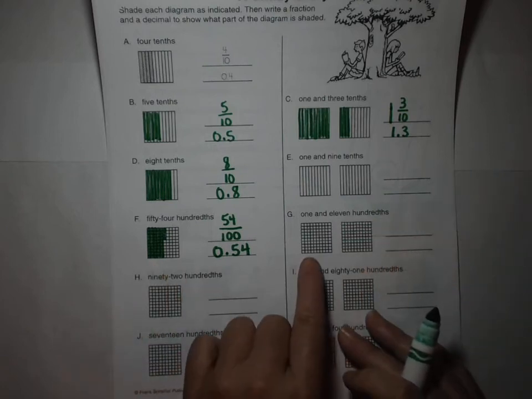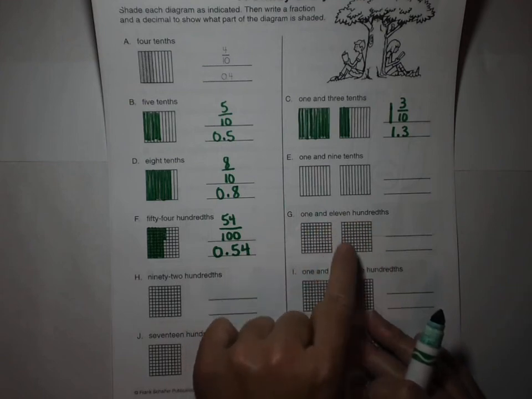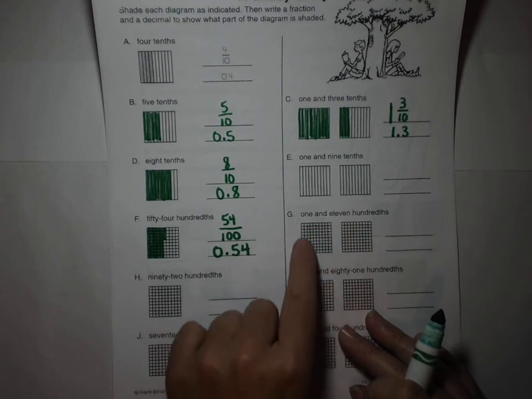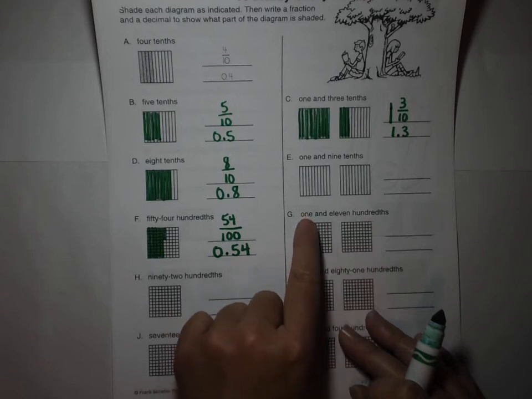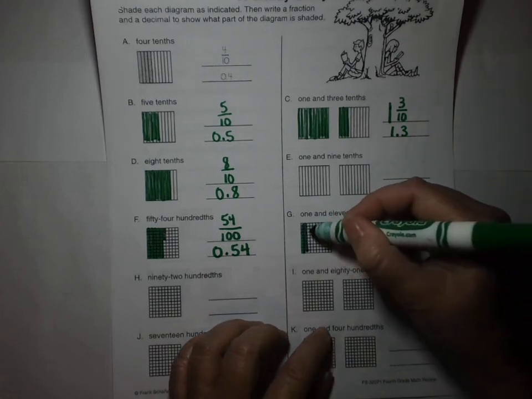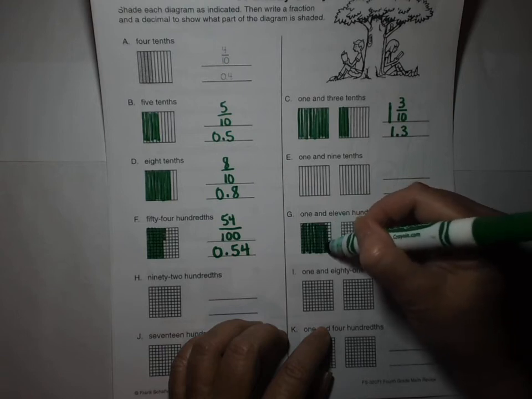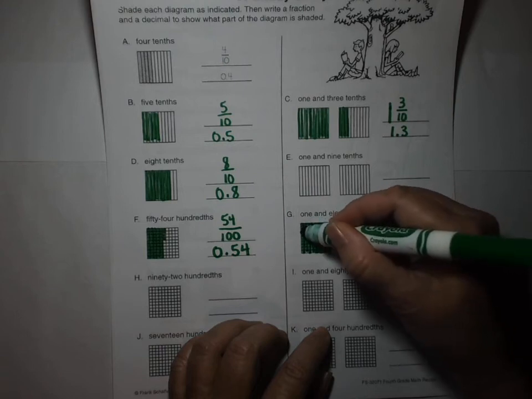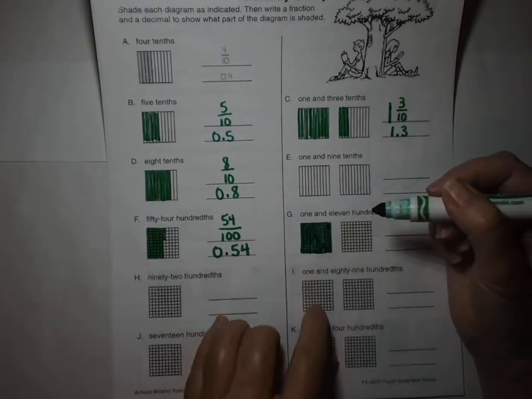Okay, and then I want to skip over here to show a whole number and a fraction or decimal. So if we have 1 and 11 hundredths, that's saying that one whole square needs to be completely filled in. All of this. And what do you think that would be as a fraction, by the way? How would you write one whole as a fraction? Well, think about it. All of it is shaded in, and there's 100 squares.